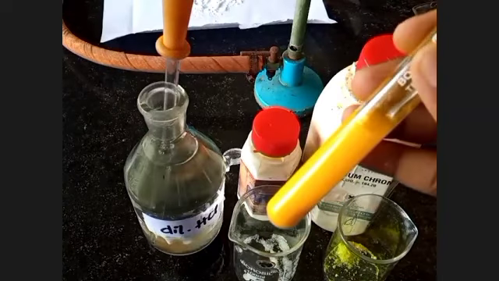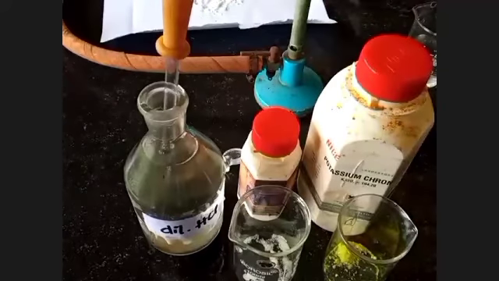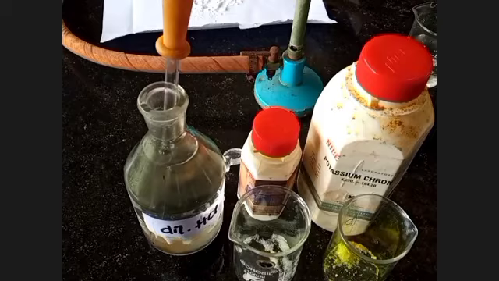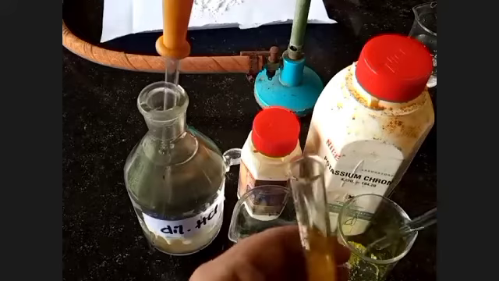Clear? Let's see how it forms. With the help of this glass rod, I am taking a little potassium chromate and putting it inside the test tube.